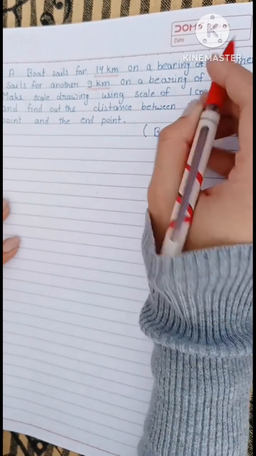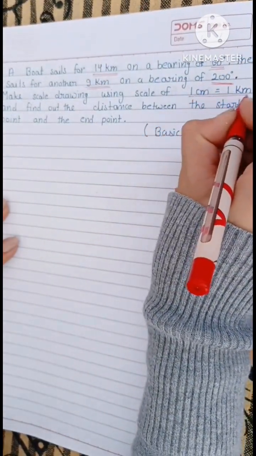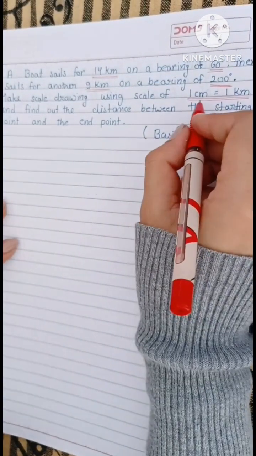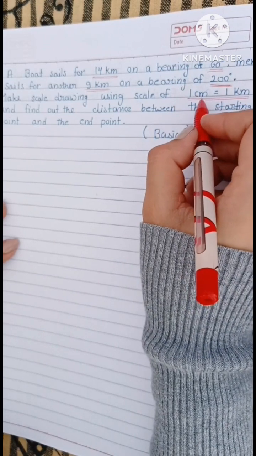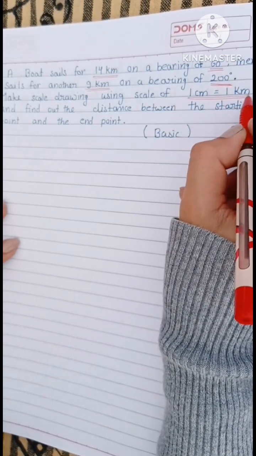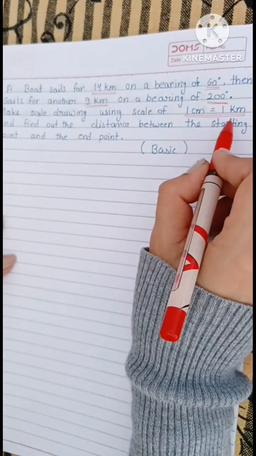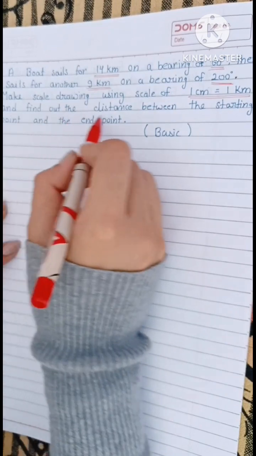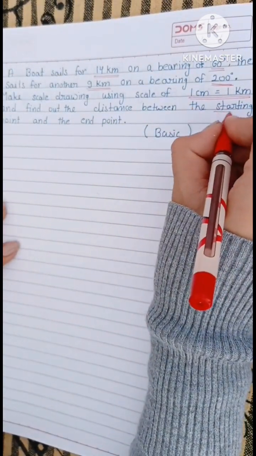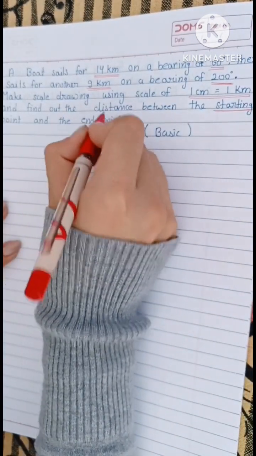And the scale given here is 1 centimeter equals 1 kilometer. It means 1 centimeter of the map or of the drawing will represent 1 kilometer of real life. After drawing the scale drawing, we have to find out the distance between the starting point and the end point.